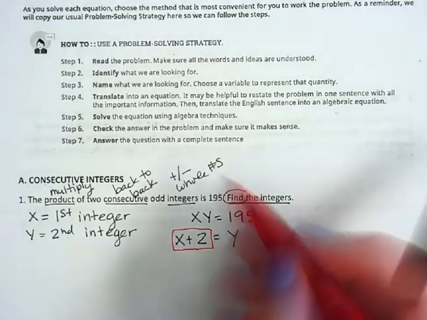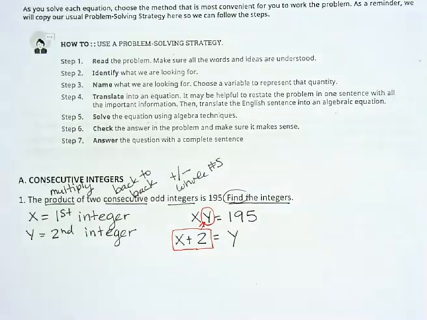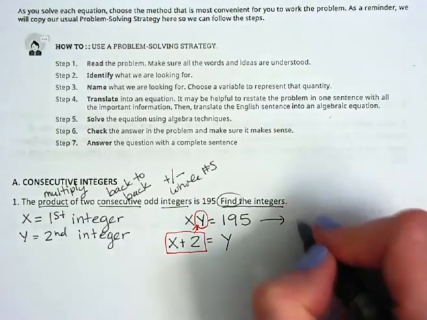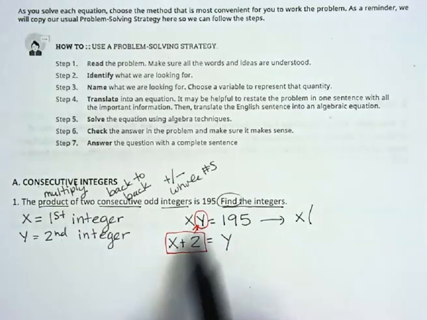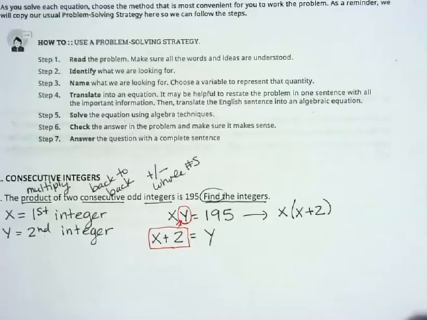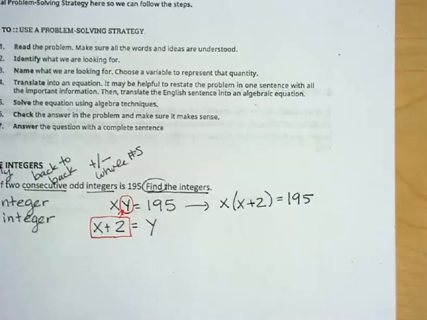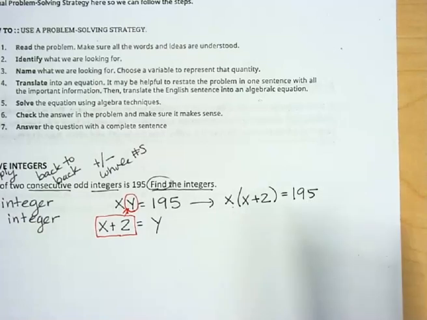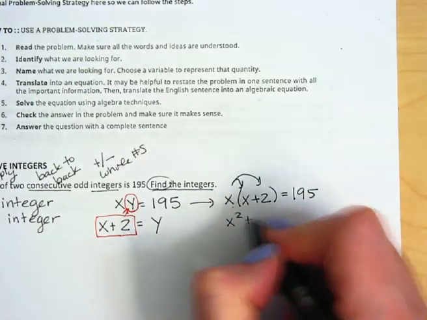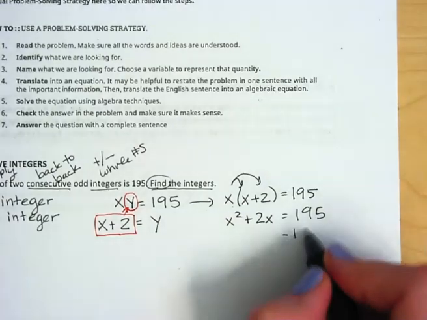So if y equals x plus 2, then in this other equation where I see a y, I can replace it with the x plus 2. So that's going to give me the x from the original equation. Now instead of times y, I'm going to have times x plus 2. And I'm putting those in parentheses because they're grouped together with the addition. And that equals 195. So now I have one equation with one variable, and I'm going to solve it. I start by distributing my x. I subtract the 195.